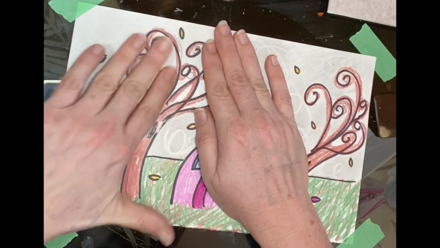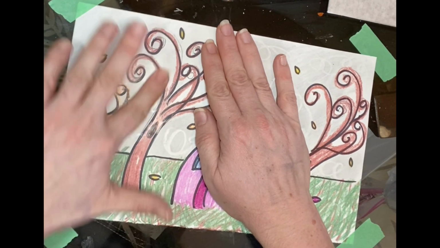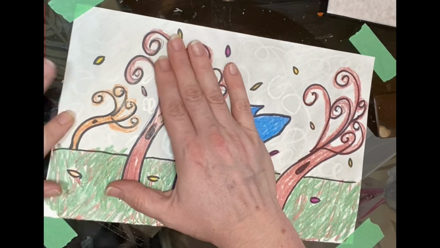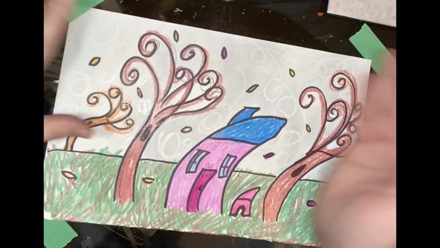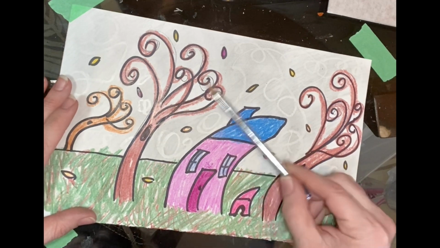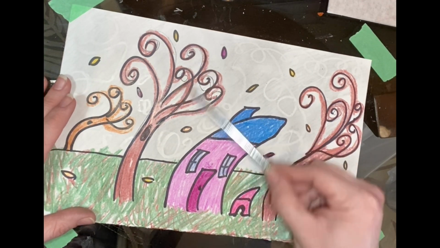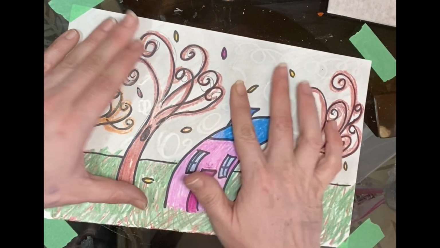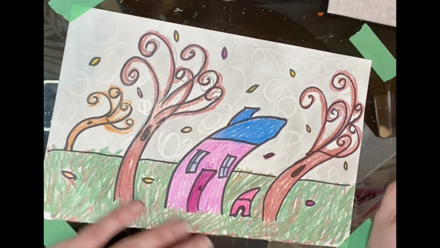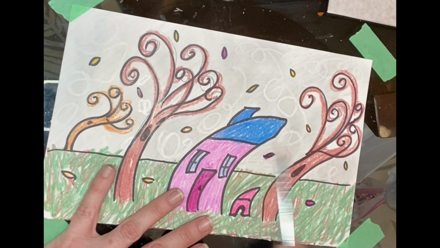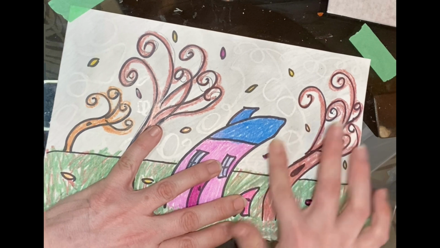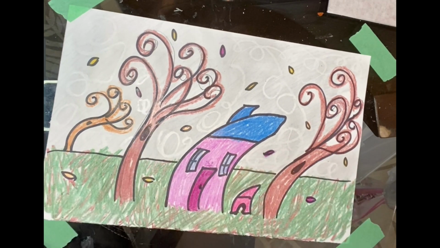Oh yeah. I'm going to try not to go over my trees, but I'm just trying to make it to where I can see my white crayon. Ooh, how exciting. I'm going to do it in between the trees as well to make it a good gray sky. Hopefully this winter we'll get some snow and not just wind.